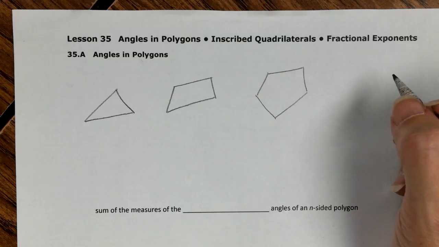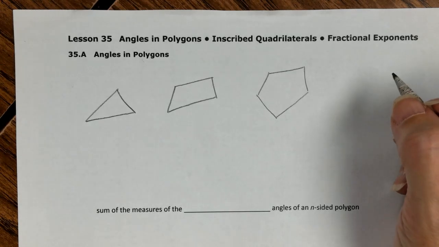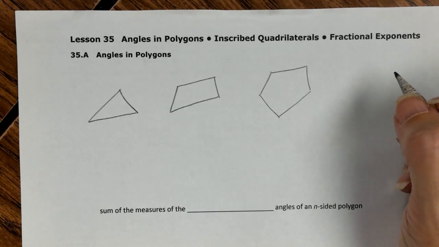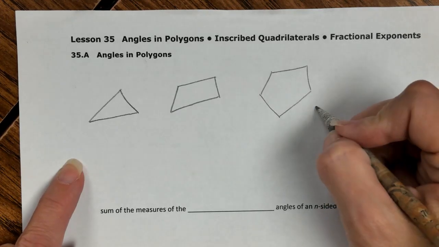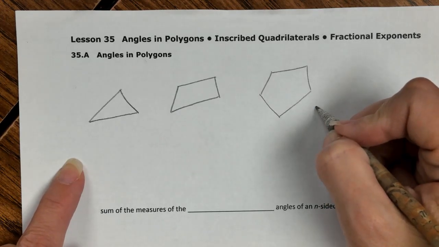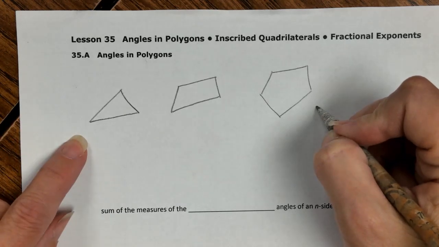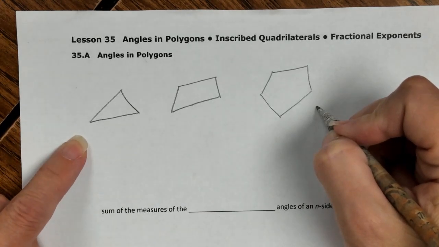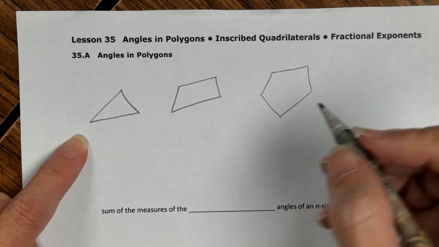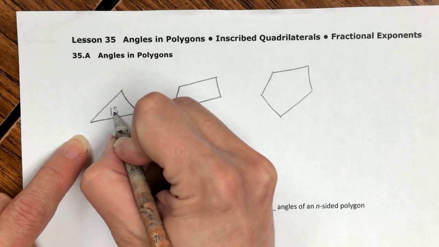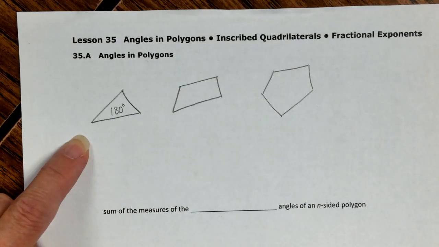Algebra 2, Lesson 35. Part A is about angles and polygons, and I have sketched out a few kind of random polygons here. We have a triangle, a quadrilateral, and a pentagon. And we're going to talk about, like I said, the angles. You know that the sum of the interior angles in any triangle is 180 degrees. I'm just going to write the sum of the angles right here.